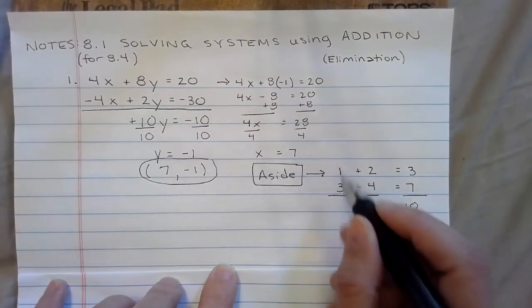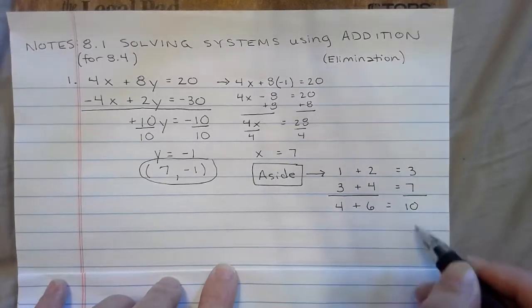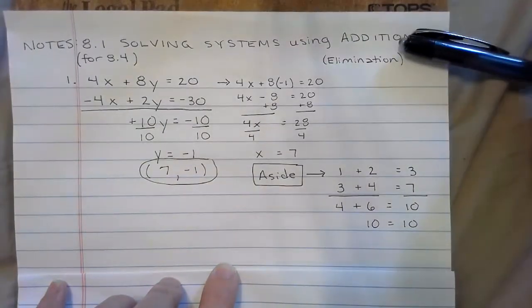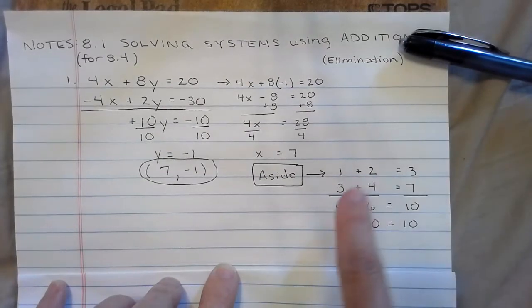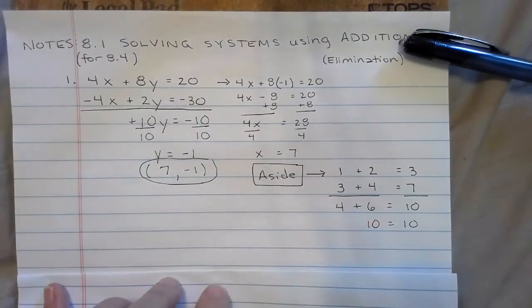And if we add these, 4 plus 6, we really do get things that are equal. That's what the equal sign is. If this side's equal to this side and this side's equal to this side, if you add them, you'll get the same thing. So hopefully that helps you realize why we're totally allowed to do that to get rid of a variable.